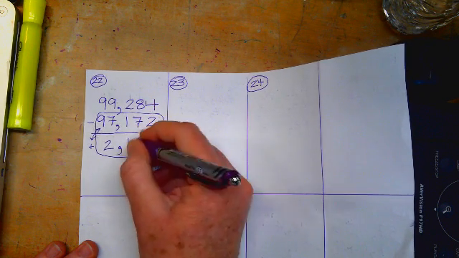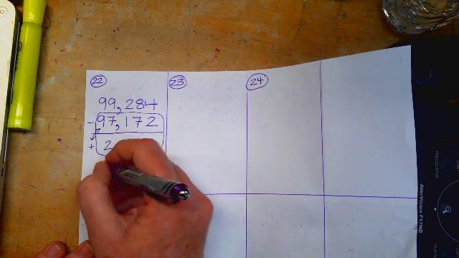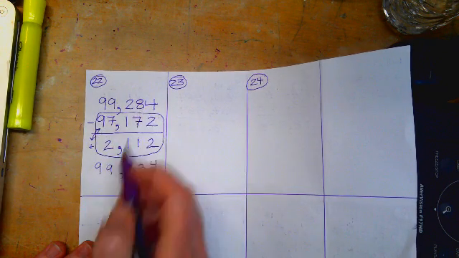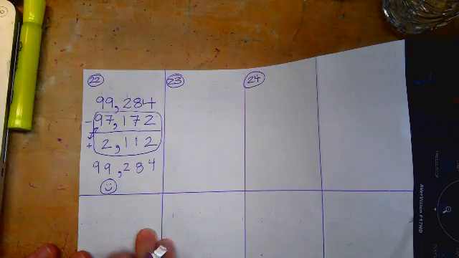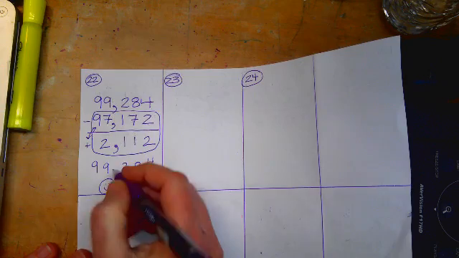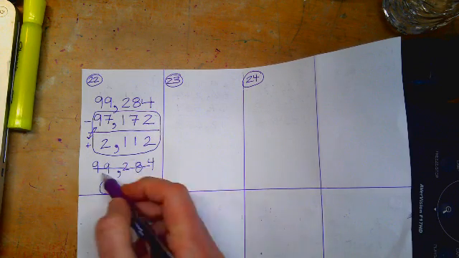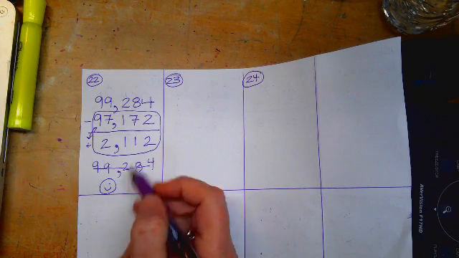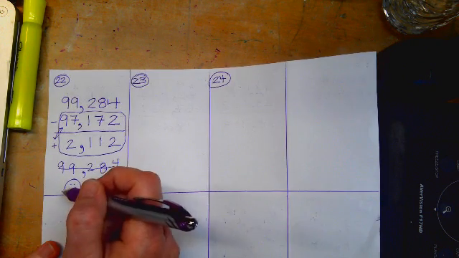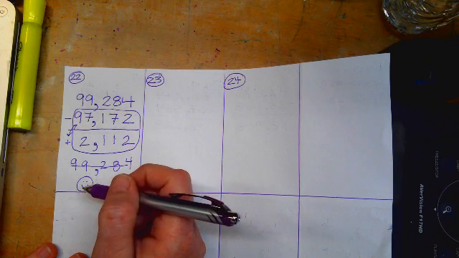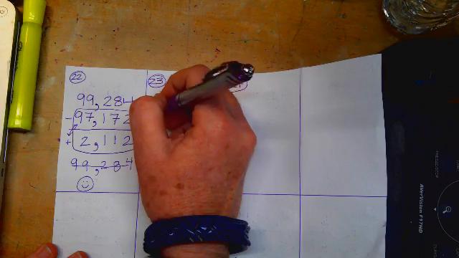Now watch, I'm going to do my check step. It's good that this one's nice and easy and it doesn't have regrouping because it makes it simple. So I'm going to add these two together because I can. I'm going to add the answer plus the smaller number on the bottom, and that should give me the bigger number on the top. 2 plus 2 is 4. 1 plus 7 is 8. 1 plus 1 is 2. 7 plus 2 is 9. And 9 plus nothing is 9. Did that give me the top number? Yes. Yay, right? So the check step showed me that I did it correctly.